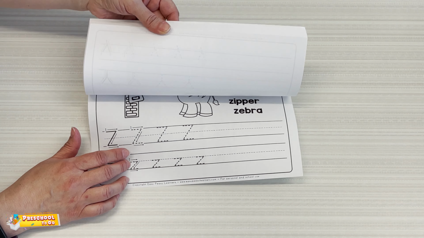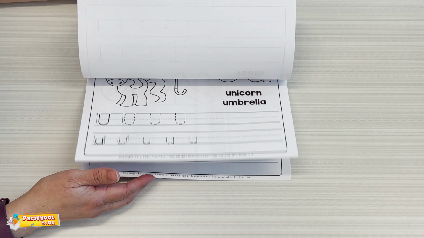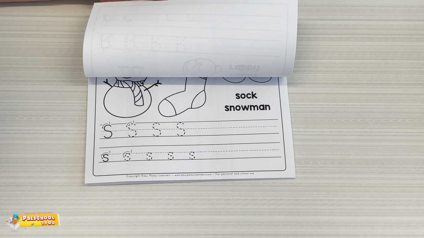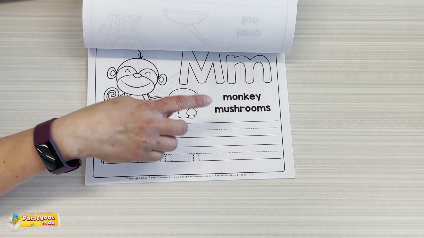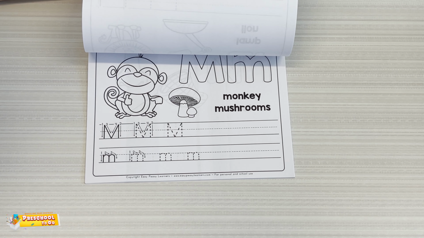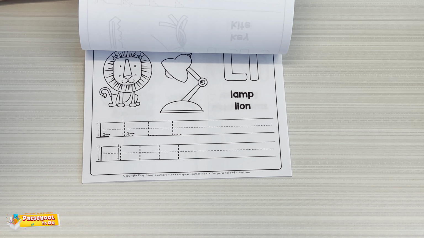Please do not do it in one sitting. Have fun with it and look around your house and find things that start with these letters of the alphabet. For example, M. Find something in your house that has an M. Find something that has an L.